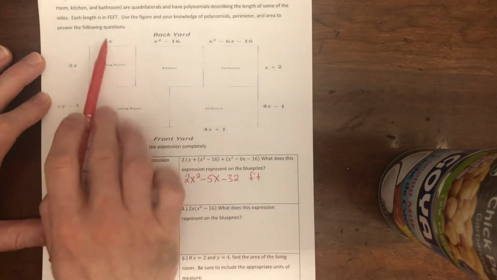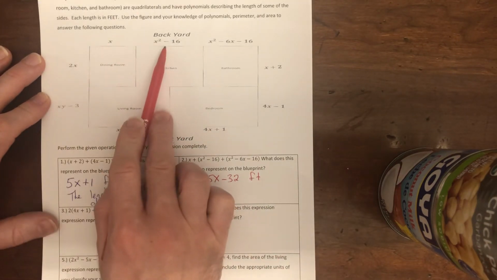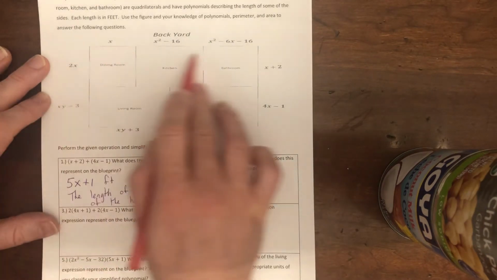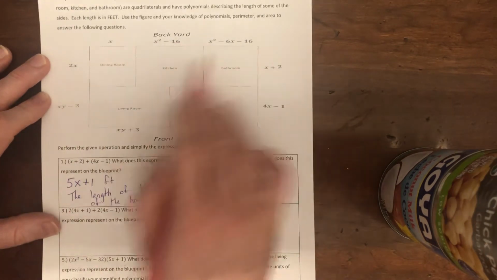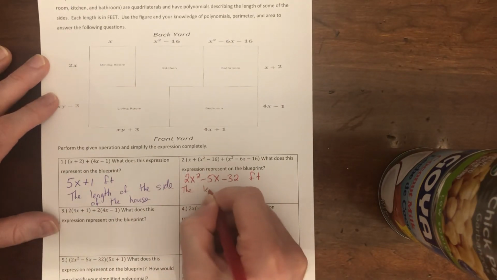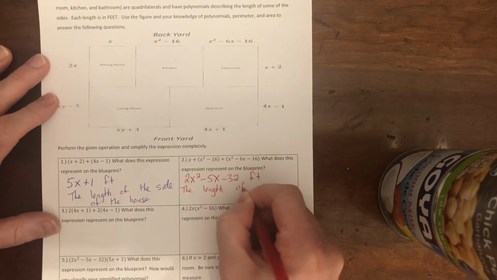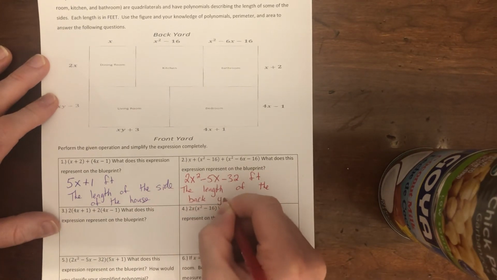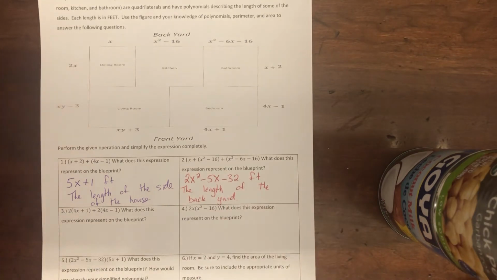But notice in this case that x squared minus 16 and x squared minus 6x minus 16 are the dimensions of each of the rooms that make up the backyard. So this here would be the length of the backyard. All right, so it's basically taking what we know about polynomials operations and adding them into some application here.